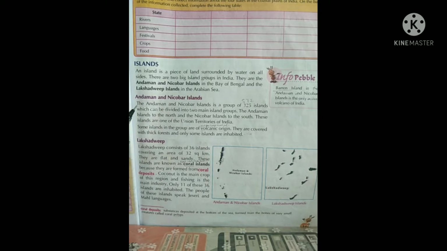Now we learn next, that is Andaman and Nicobar Islands. The Andaman and Nicobar Islands is a group of 572 islands which can be divided into two main island groups, the Andaman Islands to the north and the Nicobar Islands to the south. These islands are one of the Union territories of India.